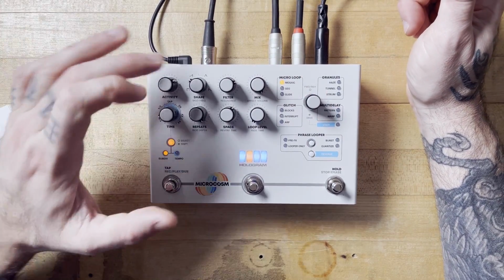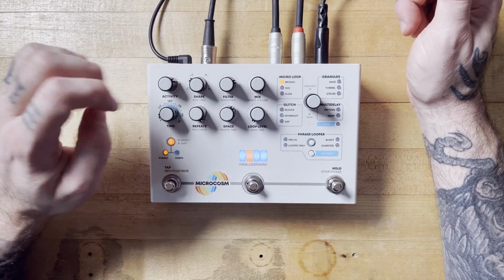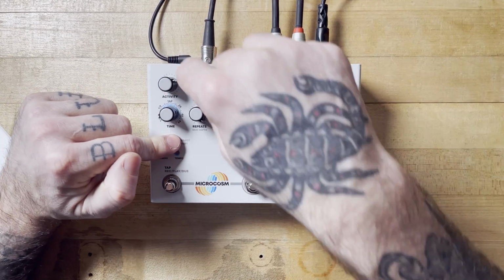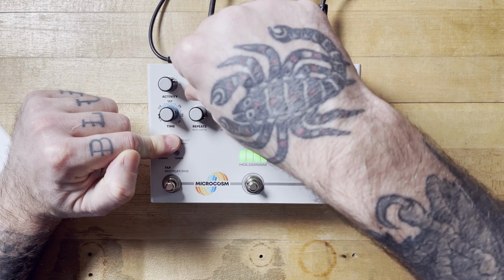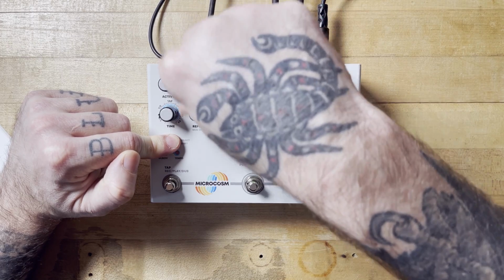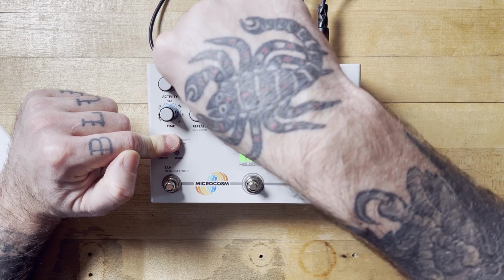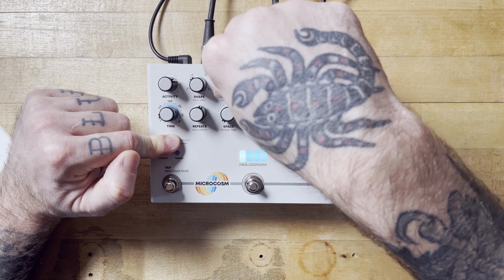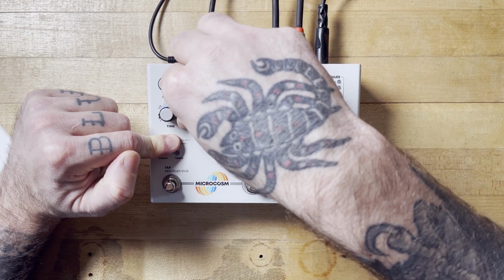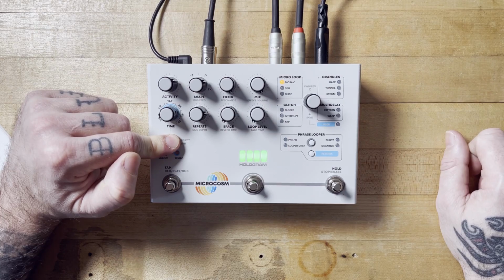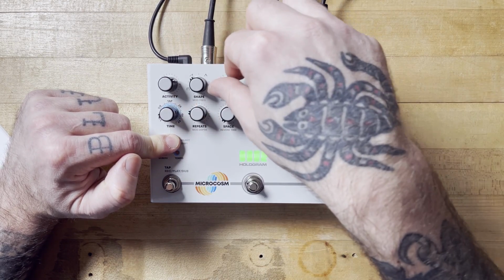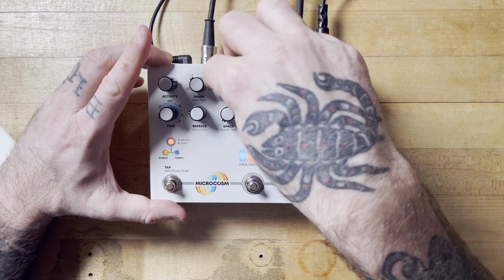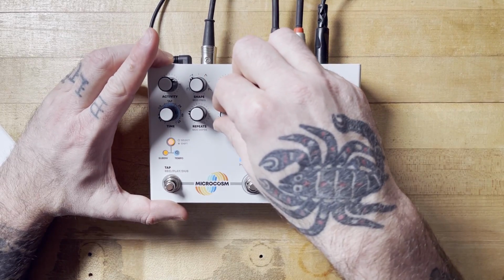And another thing that I forgot to mention, this guy has a modulator here. As you can hear, now there's a modulator going on. Okay, let's keep it a little lower for now. All right.